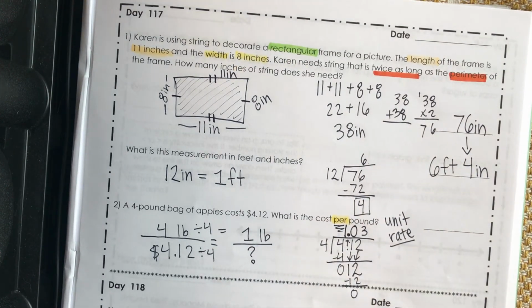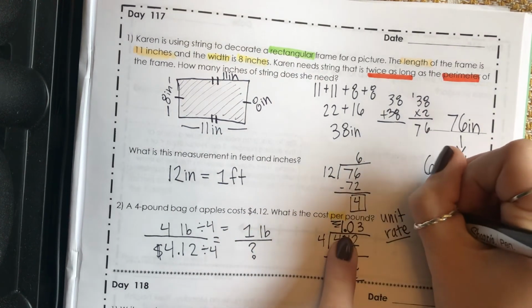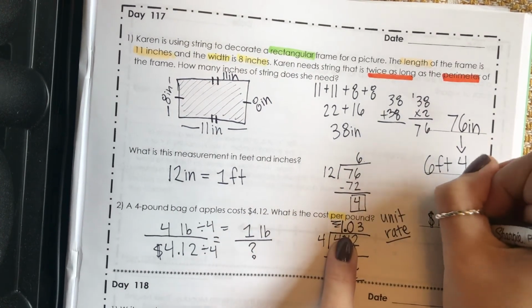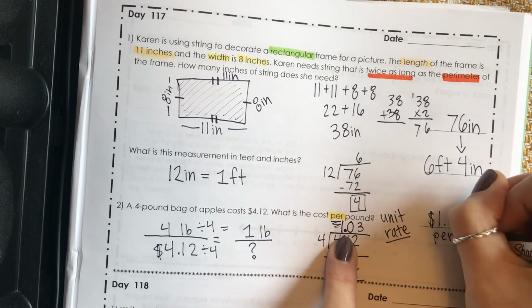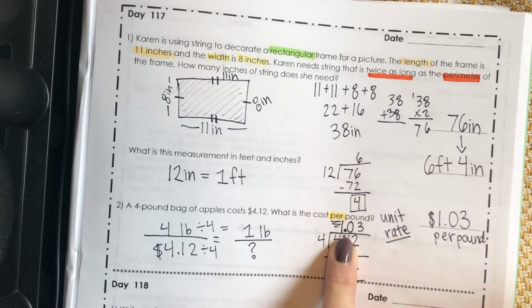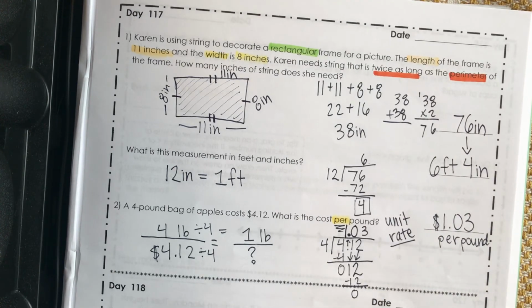So when you ask me the question, what is the cost per pound for 1 pound of apples, how much is it going to cost? It is going to cost $1.03 per pound. And we want to include the "per pound" there.